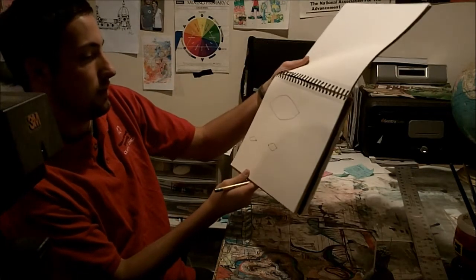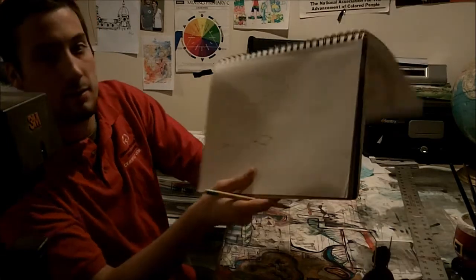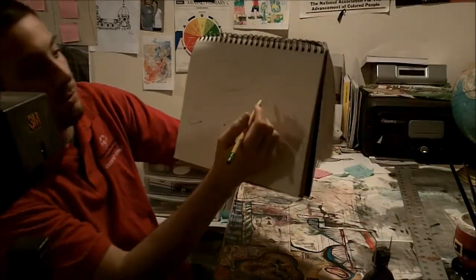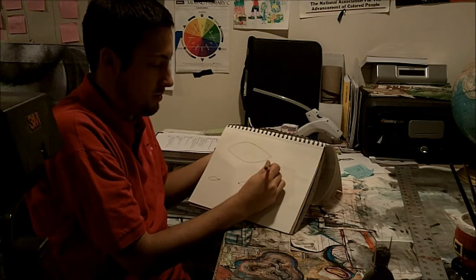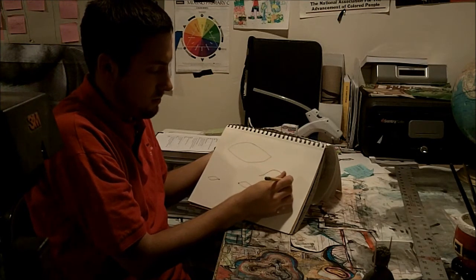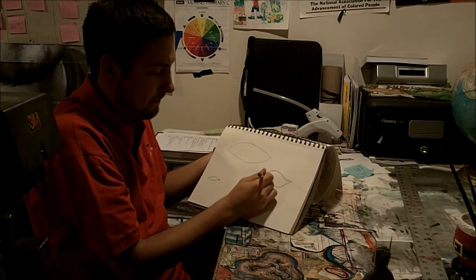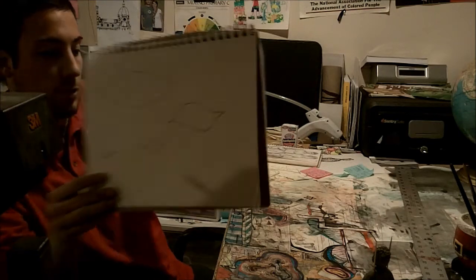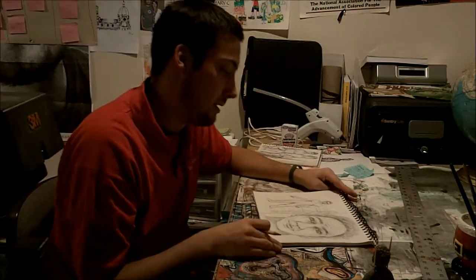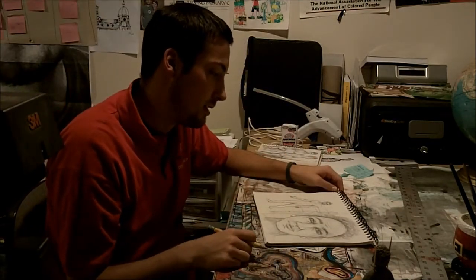So you can kind of get a feeling on the eye there. I'll make it bigger actually. There you go. It's a little bigger example, but I think I'm happy with the way the drawing turned out.